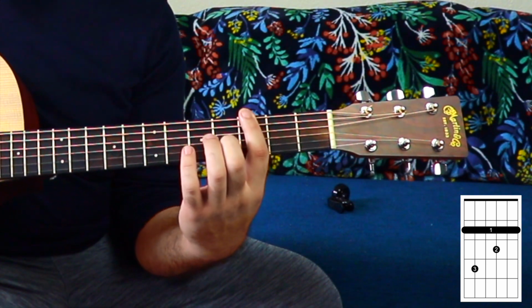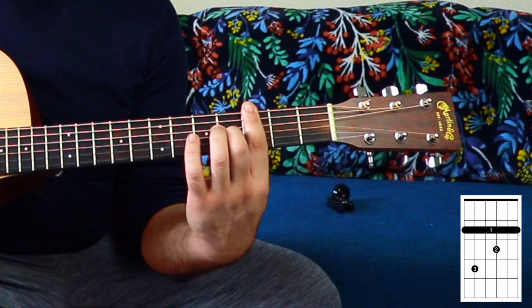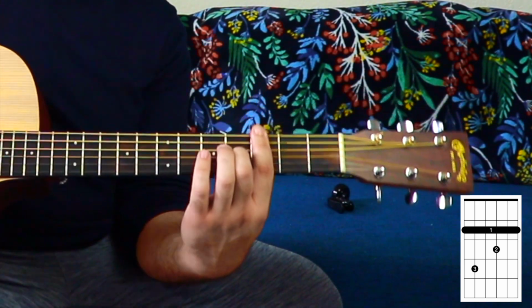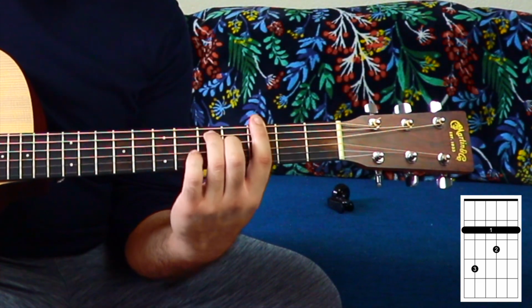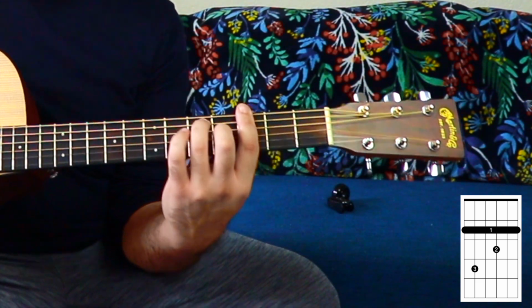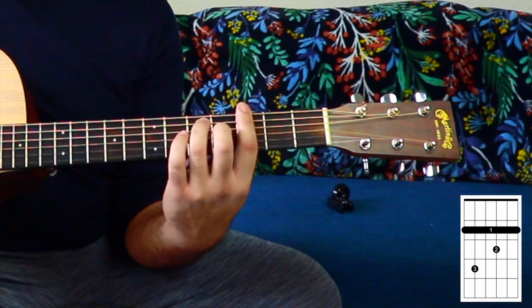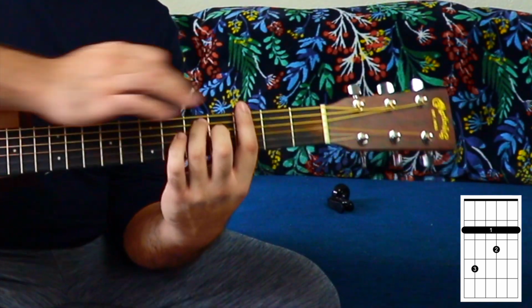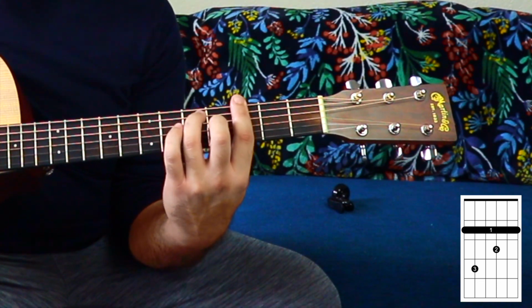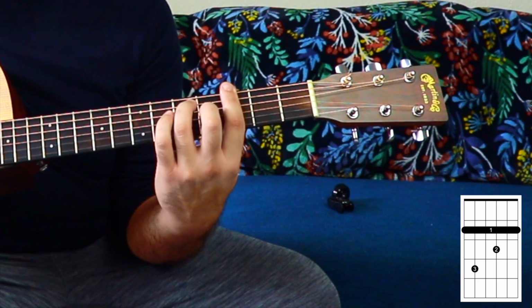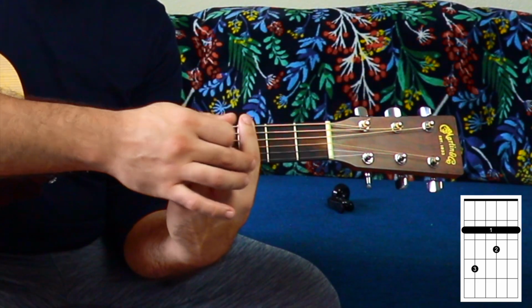Then bring your 2nd finger on the 3rd string, the 4th fret, so 1 fret away from your index finger, and then skip the 4th string, bring your 3rd finger on the 5th fret of the 5th string, and that's the chord. So the 6th string, 4th string, 2nd, and 1st string are all being played by the 1st finger, because we're barring that.